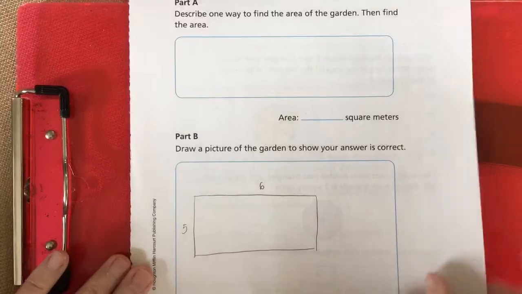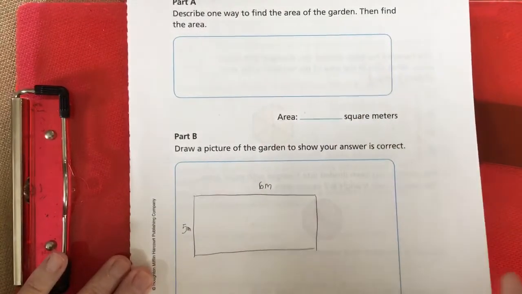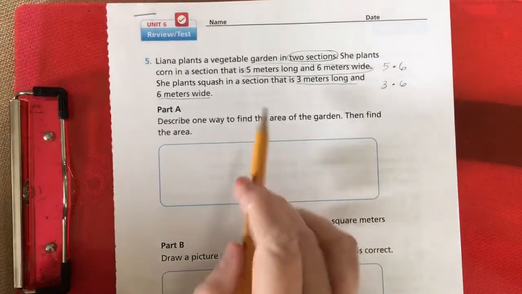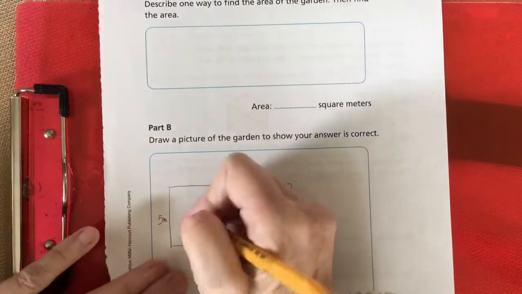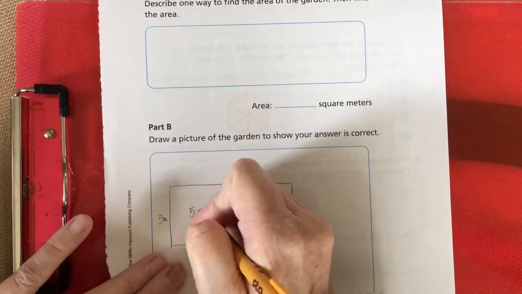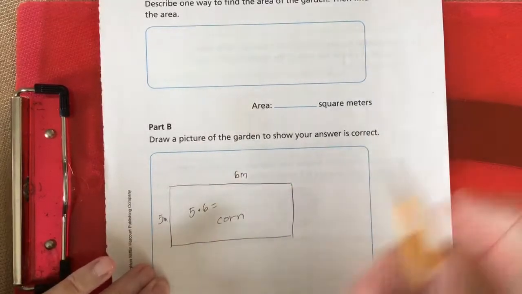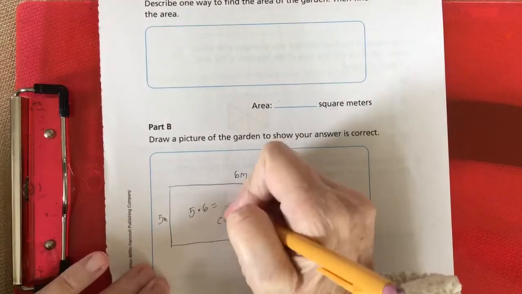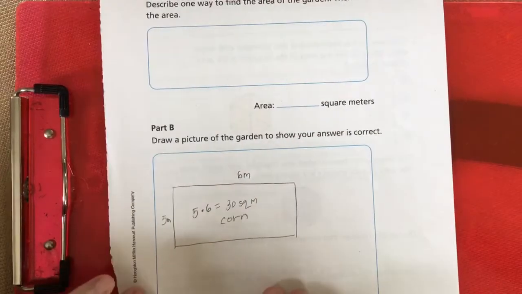This is going to be the corn. So if you look at 5 groups of 6 for this array, and you were trying to figure out the number of squares, that would be 30 square meters for the corn, for the area.